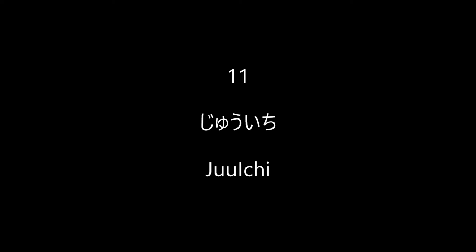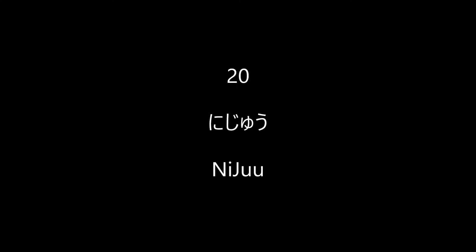Hachi, kyu, ju, juichi, and then juni, jusan, jushi, etc. Nijuu, and then sanjuu, yonjuu, etc.